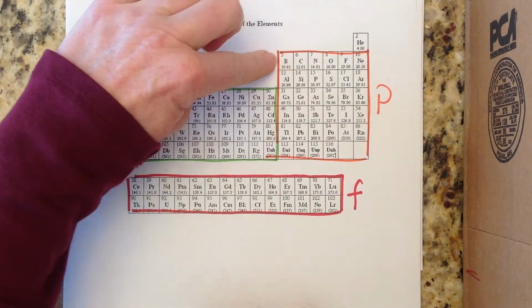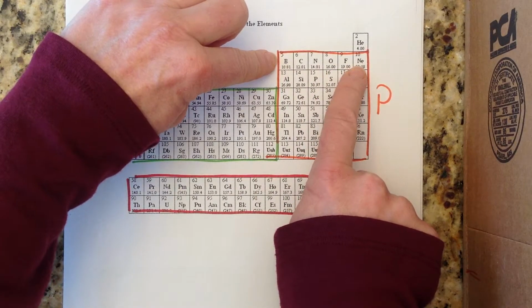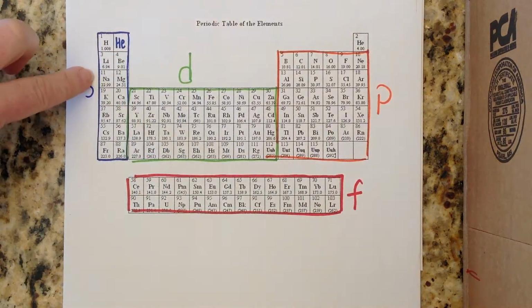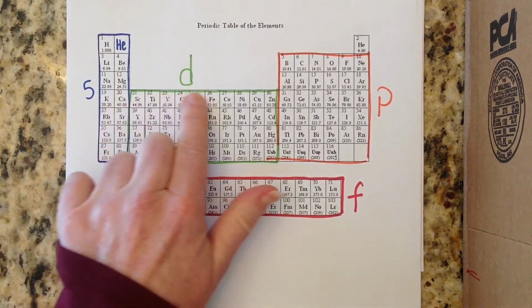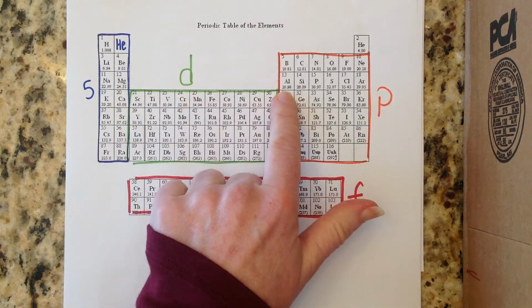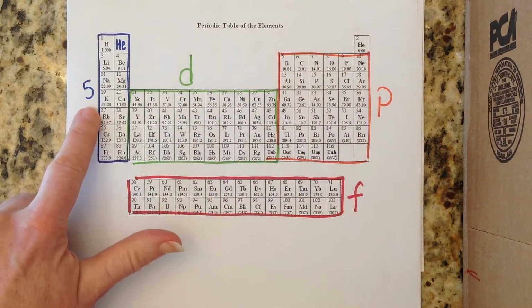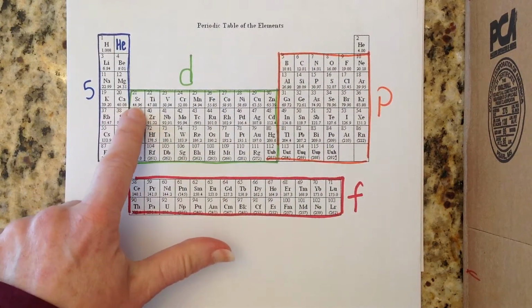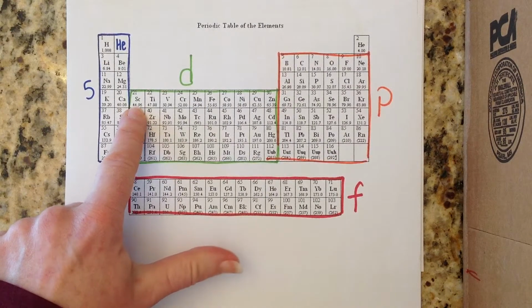Now we're at 2p6 because the P block is 6 elements wide. Now we're at the end of that row. 3s2. 3p6. Row 4, block S2. Now remember the D block's a level behind, so this is 3D10.